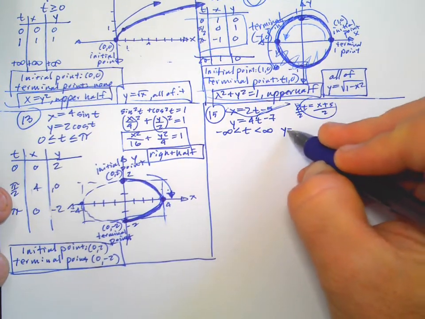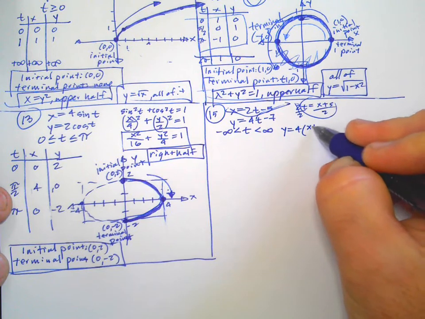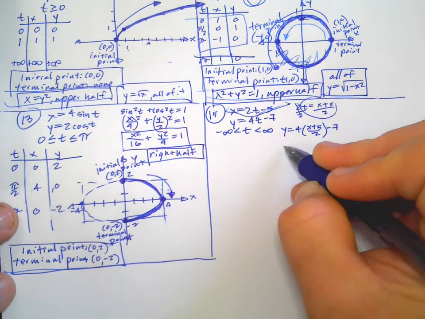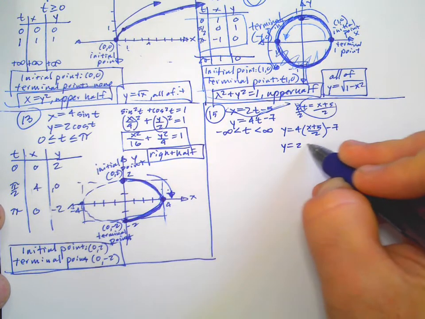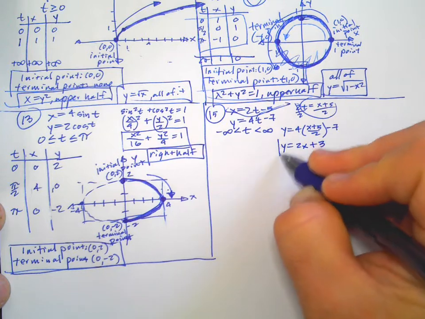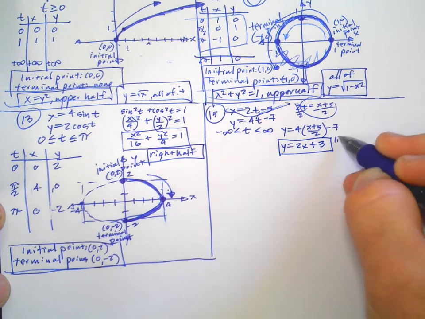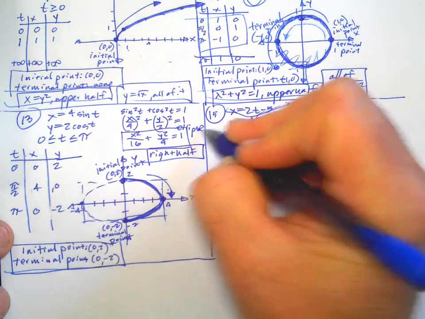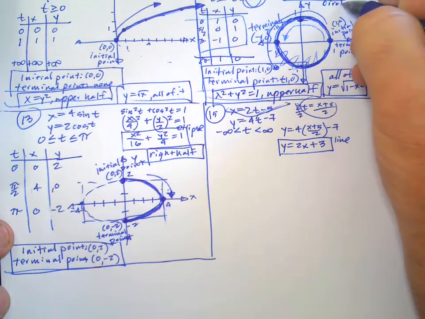So y equals 4 times parentheses x plus 5 over 2 minus 7. So y equals 2x plus 10 minus 7, which is plus 3. So it's a line, right? It's a line. Last one was an ellipse. Previous one was a circle.